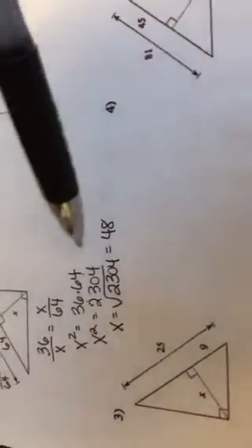Okay, so here we are. You should have gotten x equals 48 for number 1. Let's move on to number 2 now.